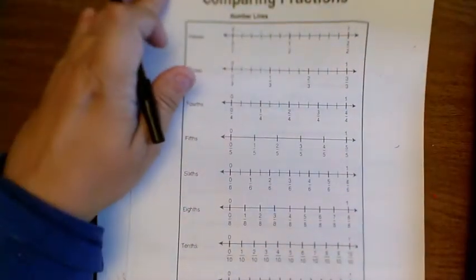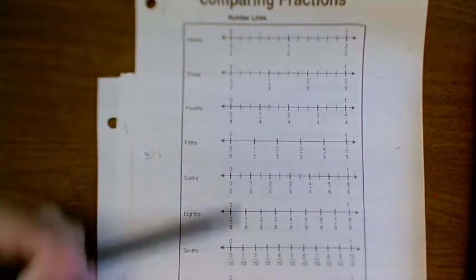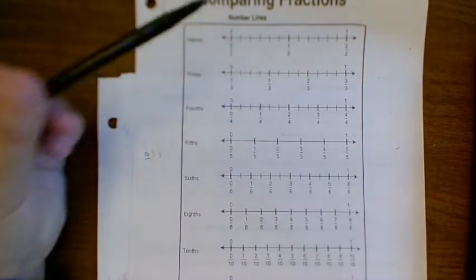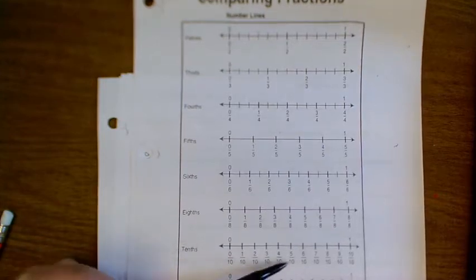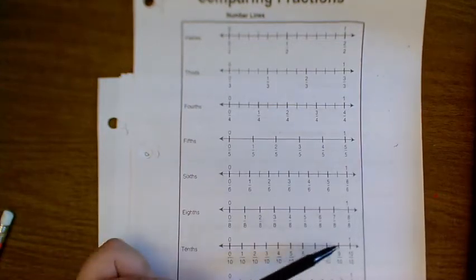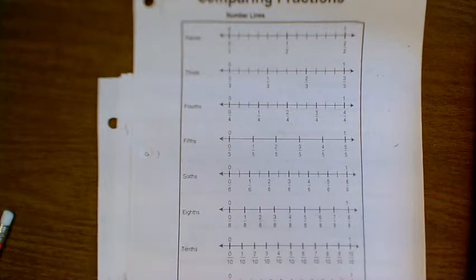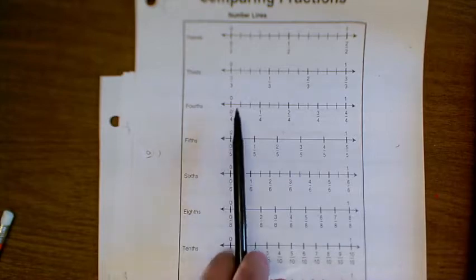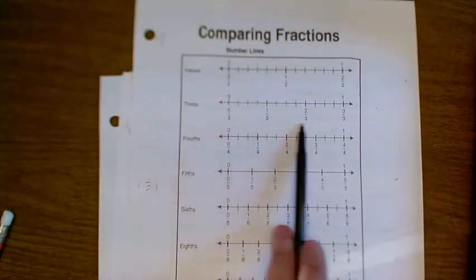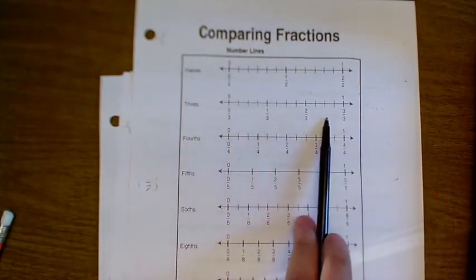Let me try and move my camera so we can see them all at the same time. So we're talking about a tenth, a fourth, and a third. Think about the more pieces there are in the whole, the smaller those pieces are going to be. If you have a number line cut into 10 sections, each section is going to be really tiny compared to the number line when it is split into 3 equal sized pieces.